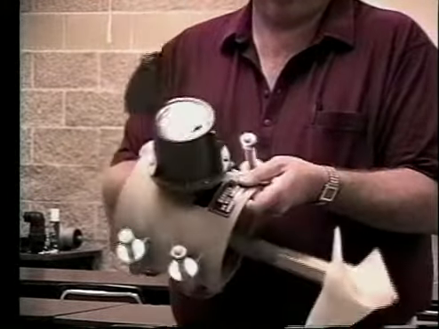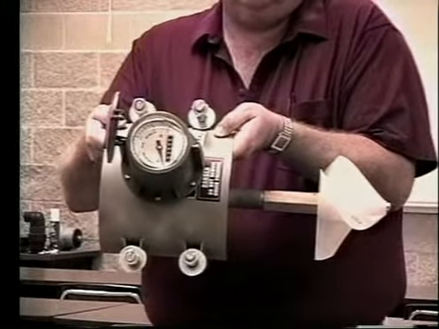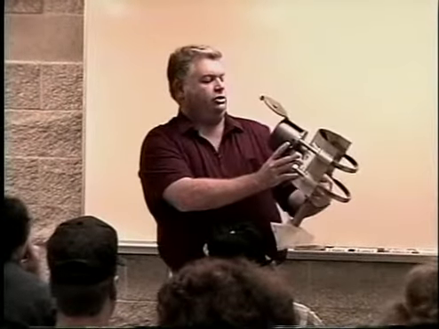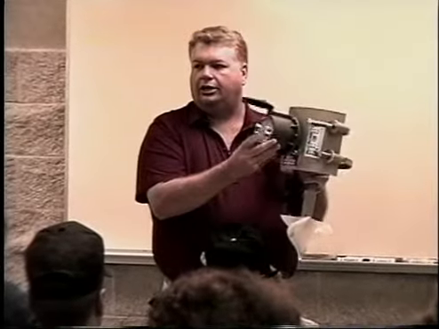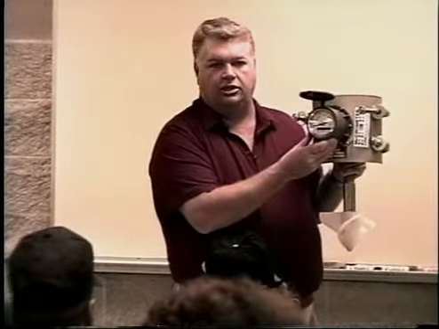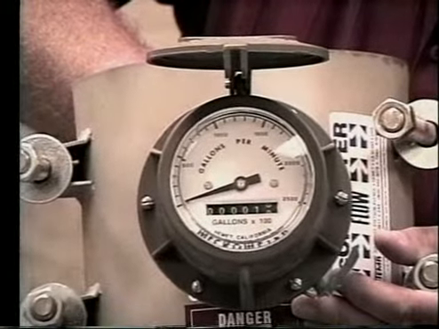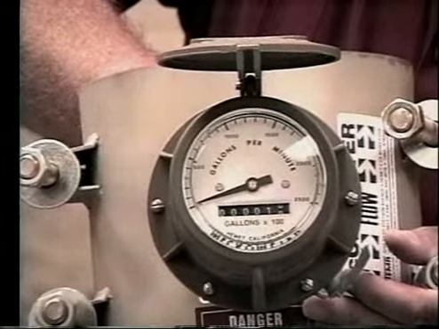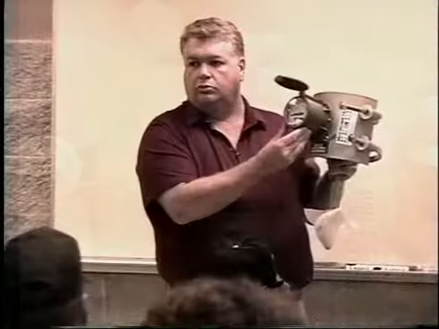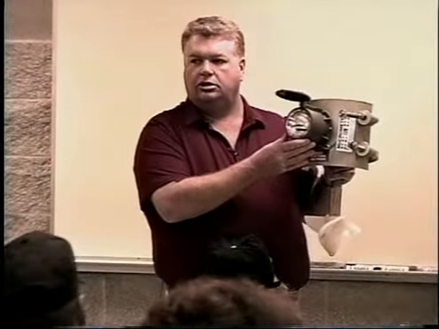Okay, and right here it converts it to gallons per minute for us. It reads gallons per minute on the dial, so we can tell what the flow rate is at any instant. And then it also records total gallons used. It's times 100, so it's big numbers. Normally we're looking at millions of gallons per day in big pipes like this.